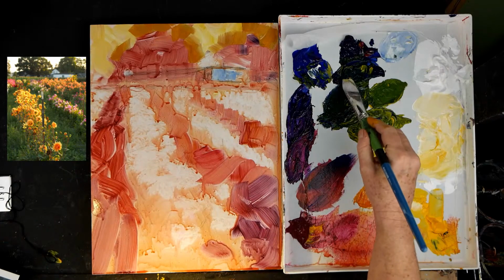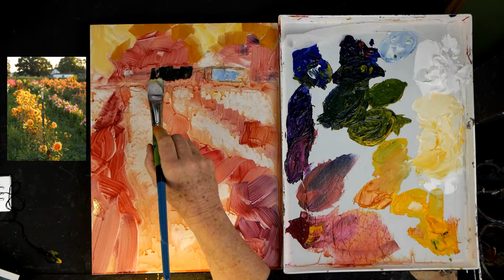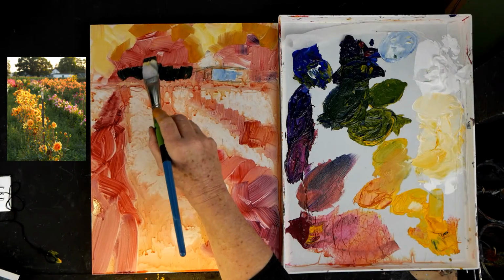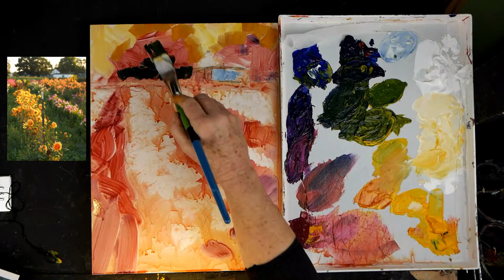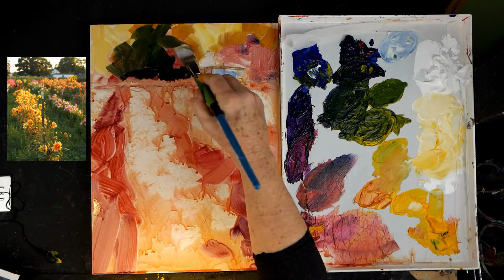I'm moving over to some darker color, and that seems weird, but I'm going to move back and forth a little bit. And I'm just blocking this in.